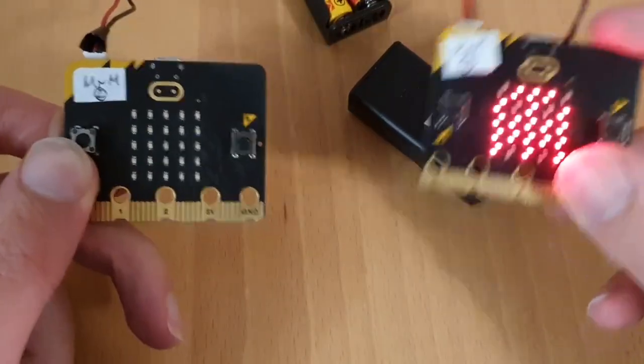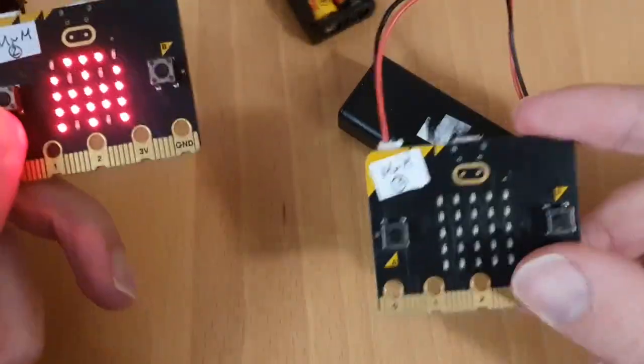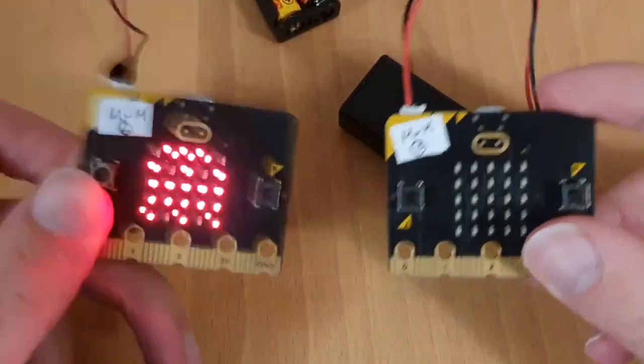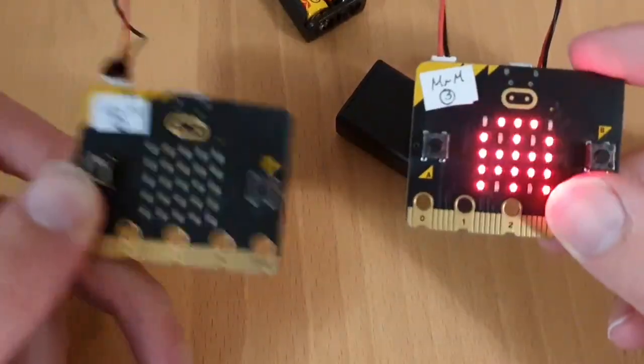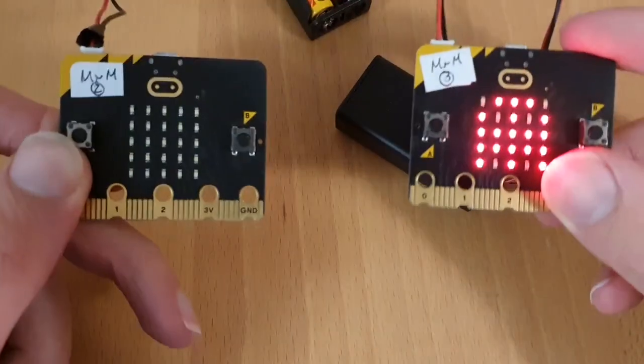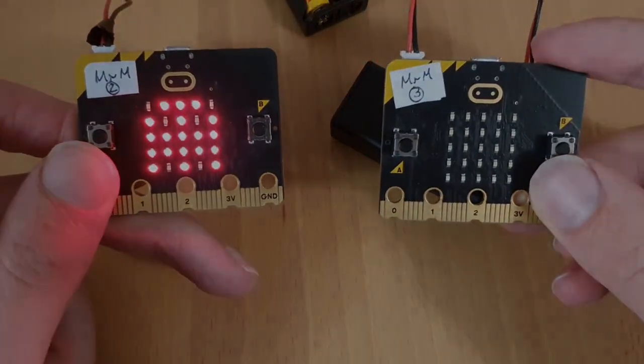Today's video, I've created a little Halloween ghost that is going between two microbits. So you can see here, it's using the radio feature to send it when you shake the microbit. So let's get coding.